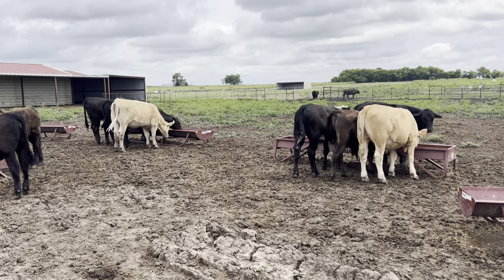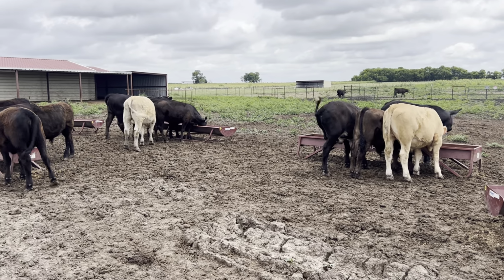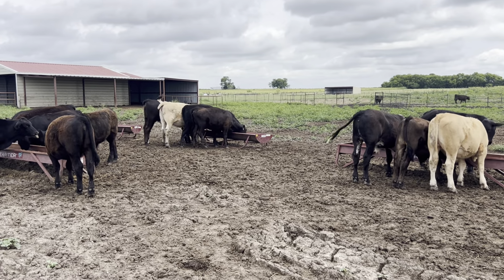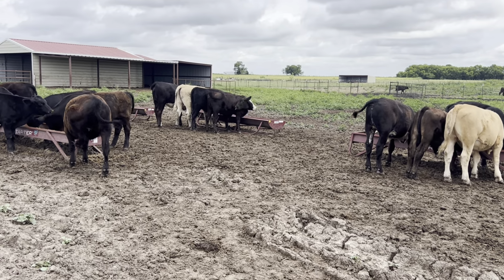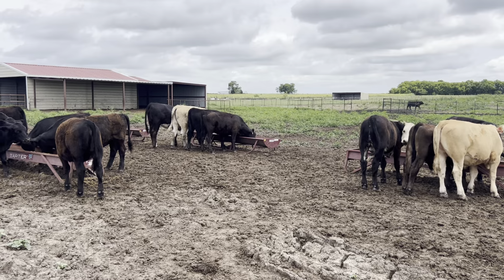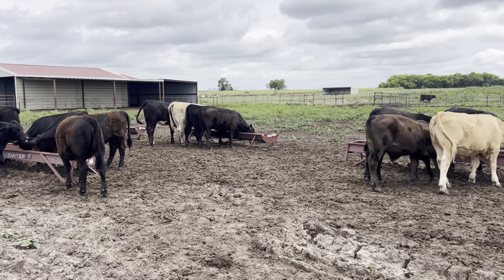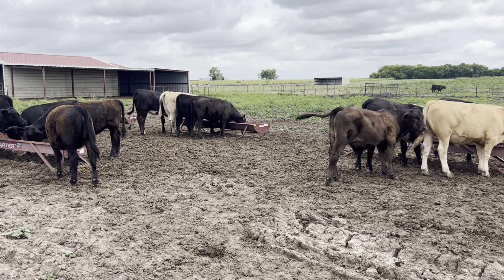I believe that I can push my death loss numbers down by starting metaphylaxis treatment again. I saw a spike in death loss when I stopped metaphylaxis, and I will restart the metaphylaxis program. I may even give a second dose of antibiotics as a metaphylaxis. But I mean, it just is what it is.